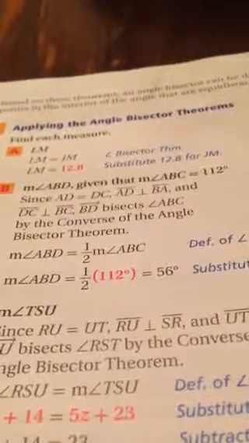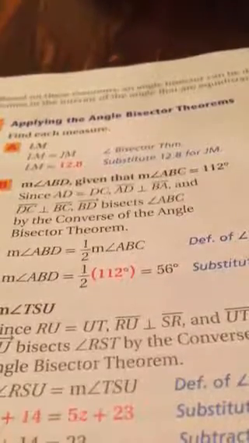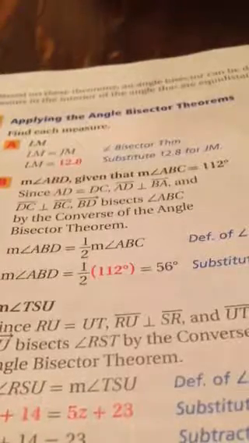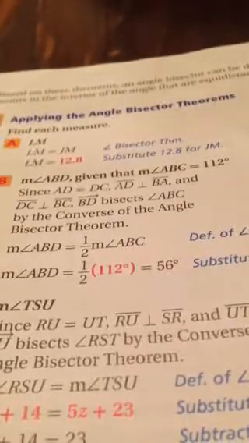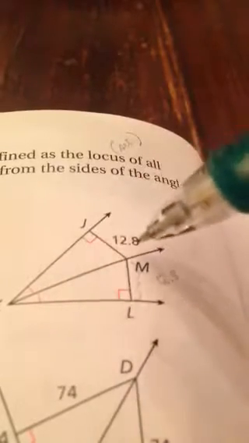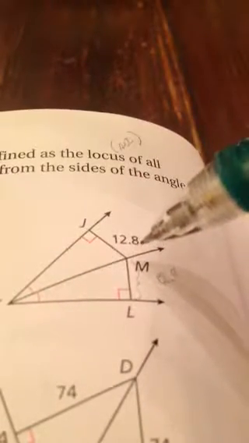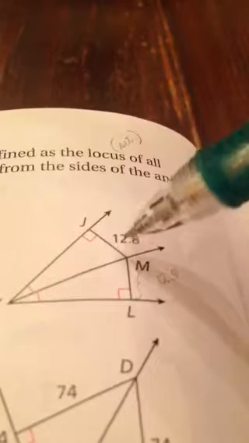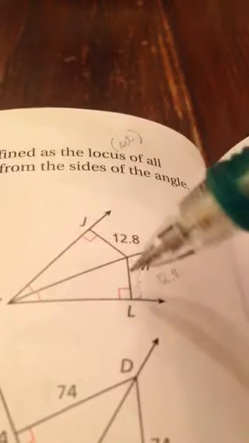All right, this is video number 5, and we are at the top of page 302. And just as a quick review, let's look at this diagram. When we are dealing with an angle bisector, as we are in this angle, we call all the points on this line the locus or set of all of the points in the interior of the angle that are equidistant from the sides of the angle.